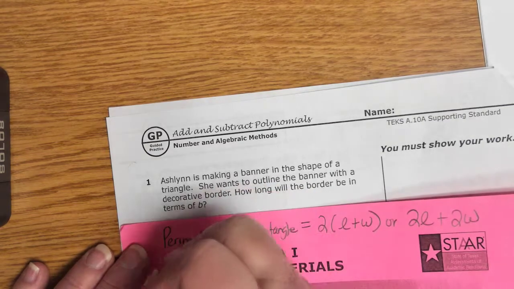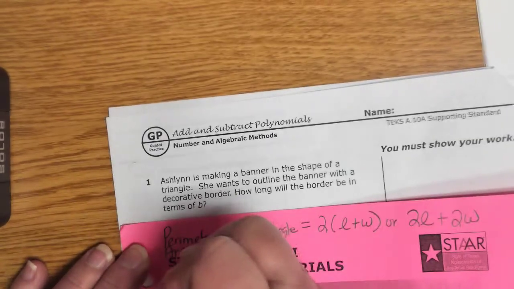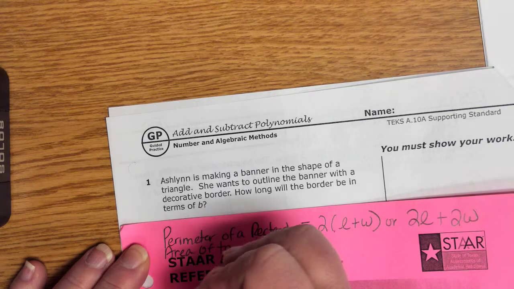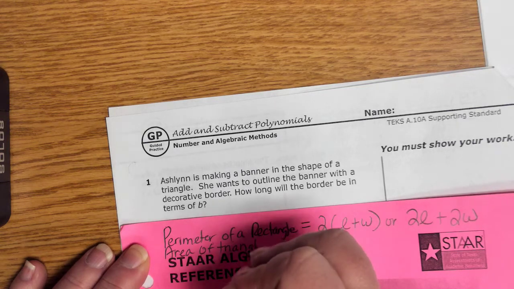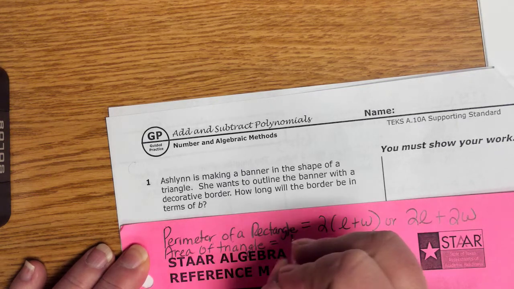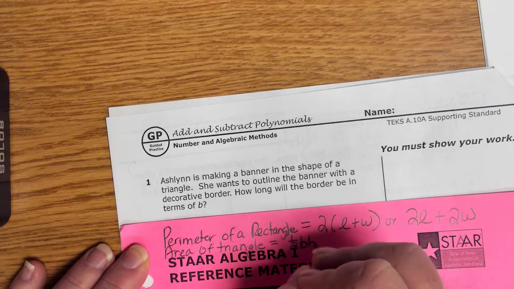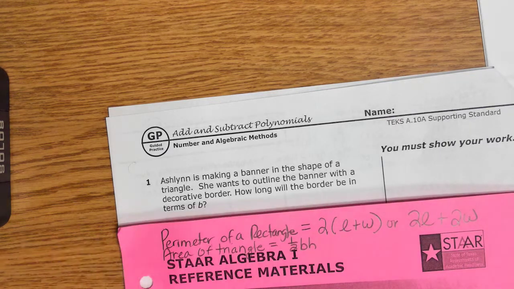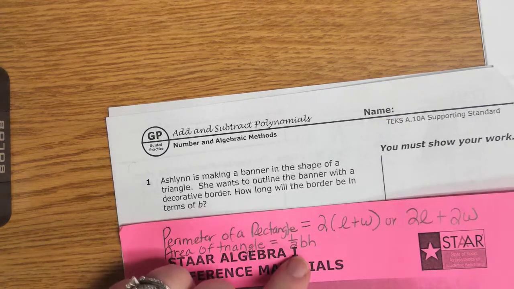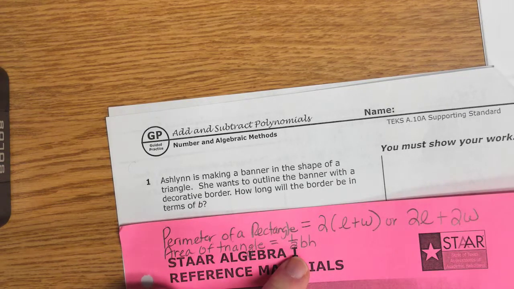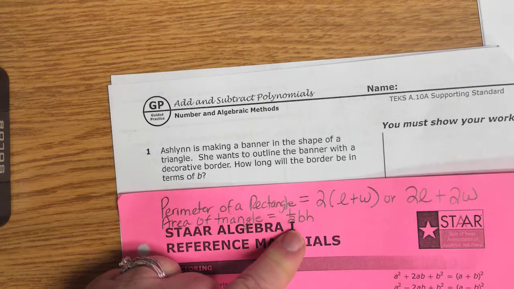The area of a triangle. Does anybody know what the formula is? Correct. And if you don't know that, you need to memorize that. You can use 1/2 times base times height. You can use 0.5 times base times height. Doesn't matter, but you need to learn that formula in your little brain. Okay?